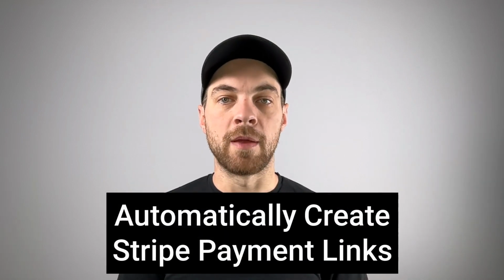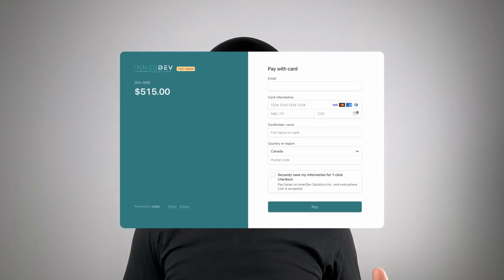If you use Stripe payment links and want to create these automatically, or if you accept credit cards but don't have a good way to account for processing fees, then check out this video. There are many use cases for this process, and the one I'm going to dive into is creating a Stripe payment link, including the processing fee, and adding it to your invoice.